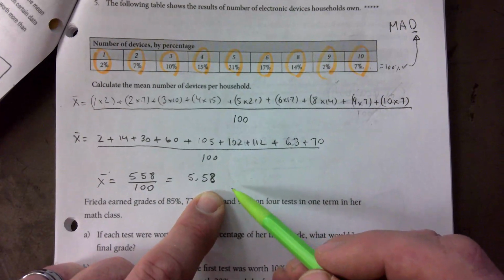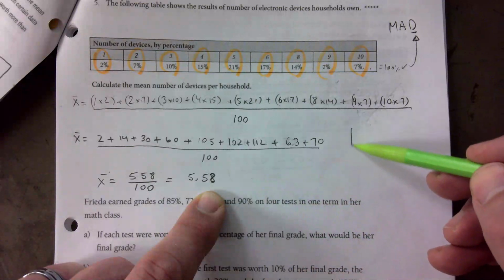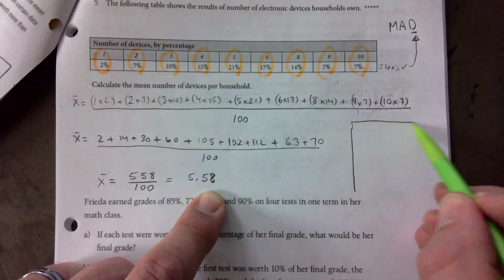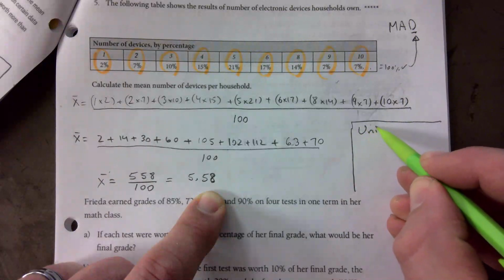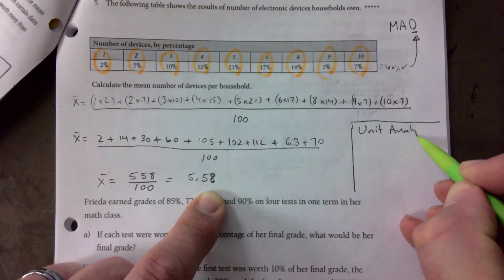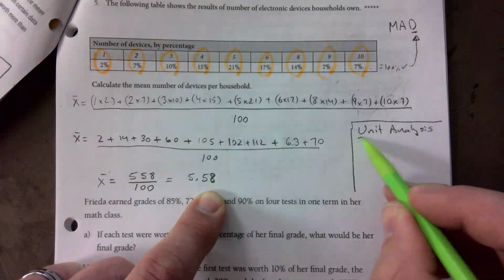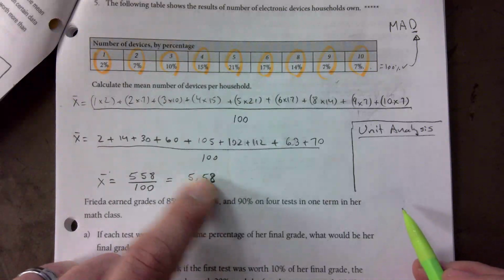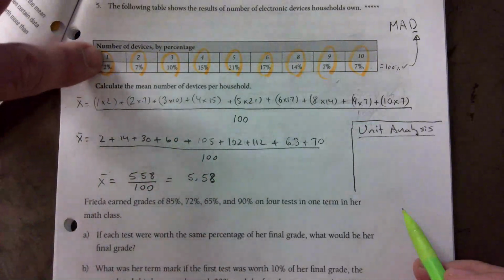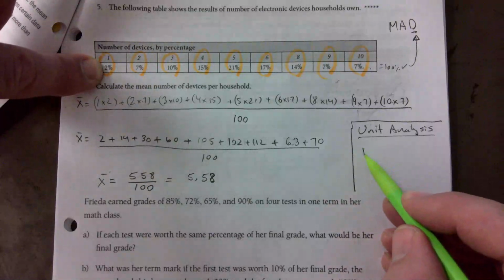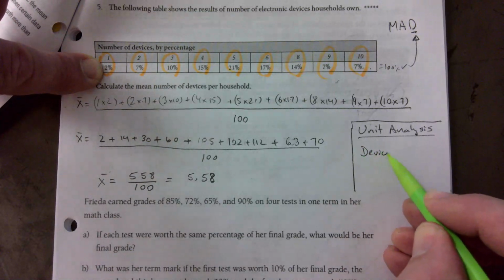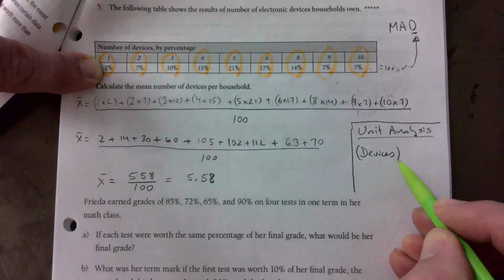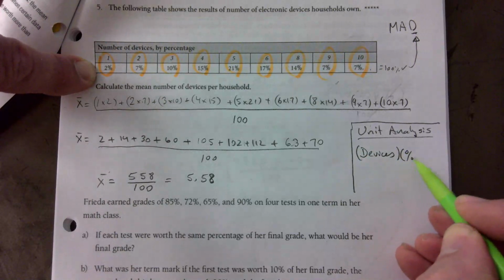And if you're not sure, this is how you come up with that. So I call this the unit analysis. If you want to know what units remain, this is what you do. Whenever you were multiplying, what were you multiplying? You were going devices times percentages.